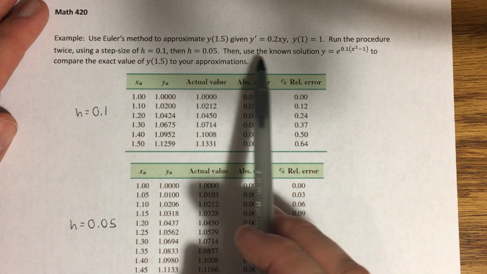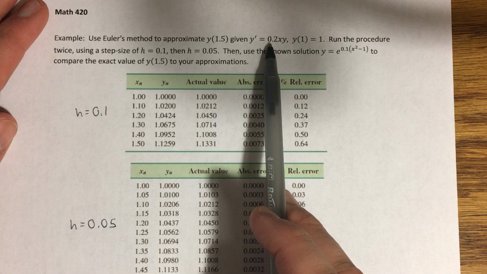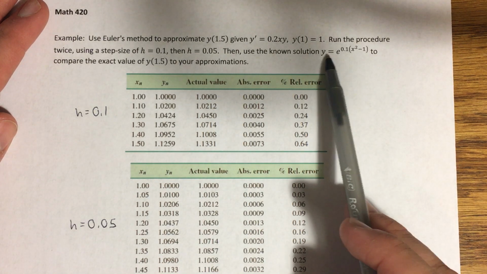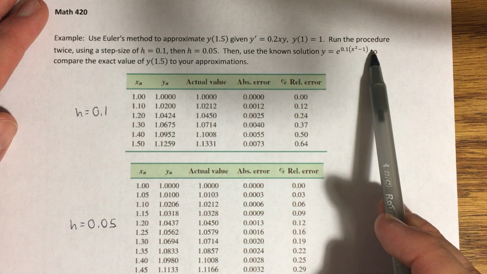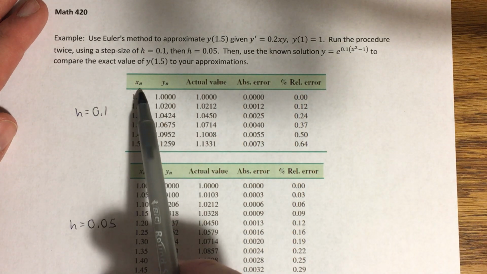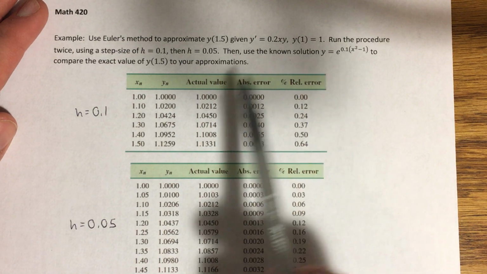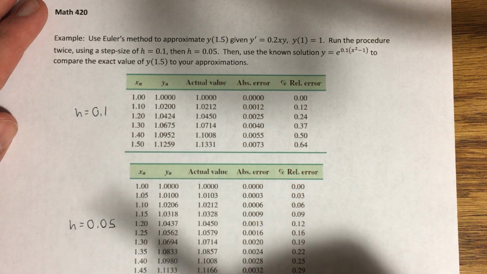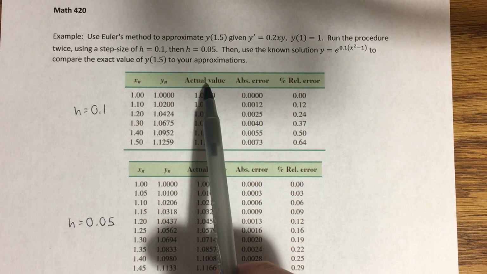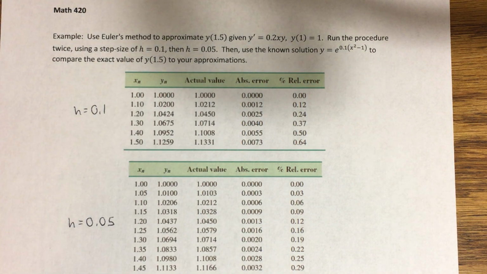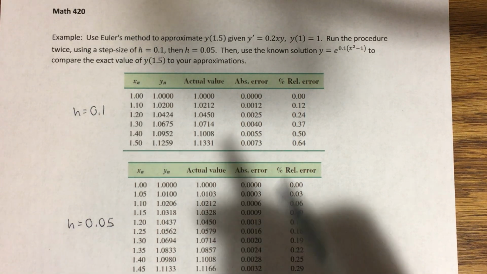Now, this DE up here is separable. We know how to solve it. And if we solved it, we would have gotten this solution, y equals e to the 0.1 times (x squared minus 1). So that means I can take my x values and plug them directly into my solution to see what the true values should be coming out to. With my actual value and my approximation, I have enough information to find that absolute error as well as my relative or percent error.